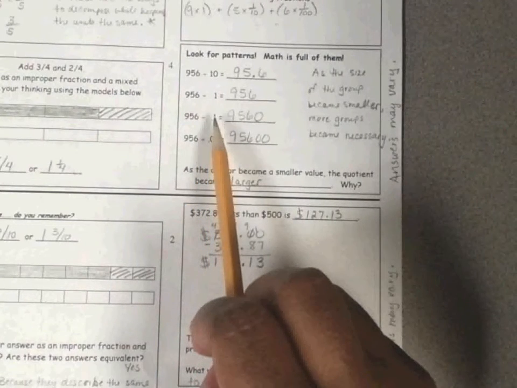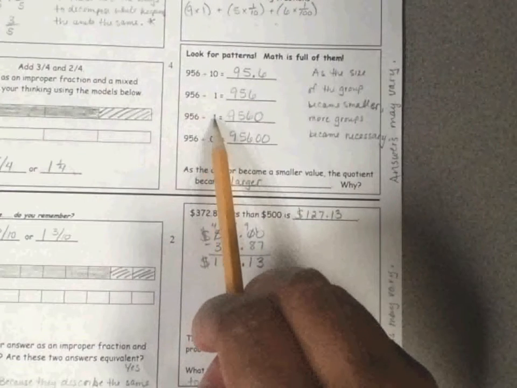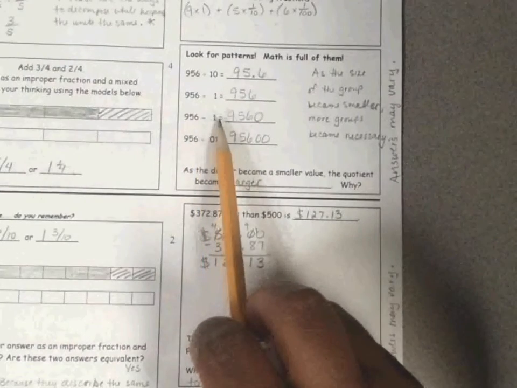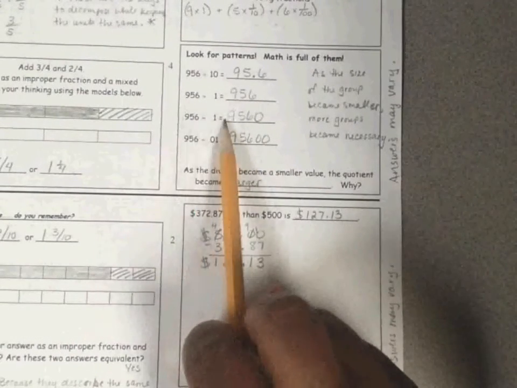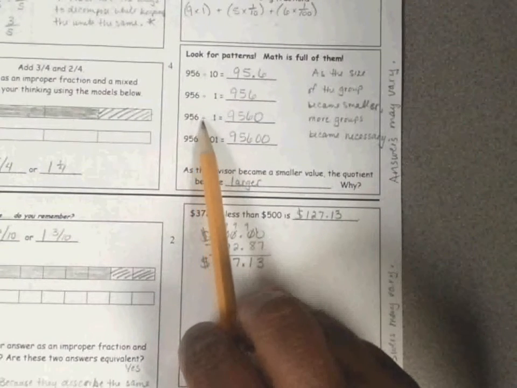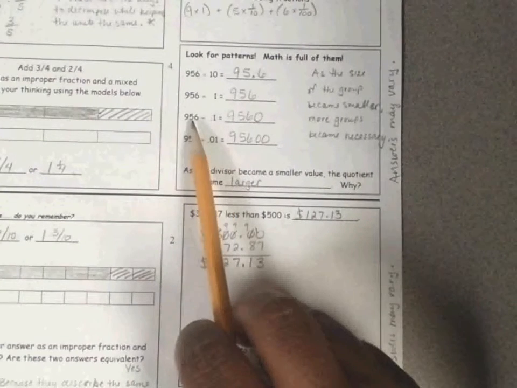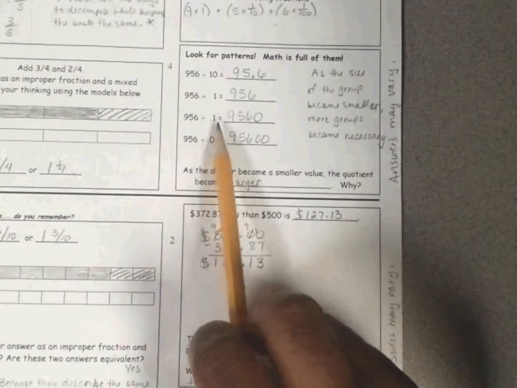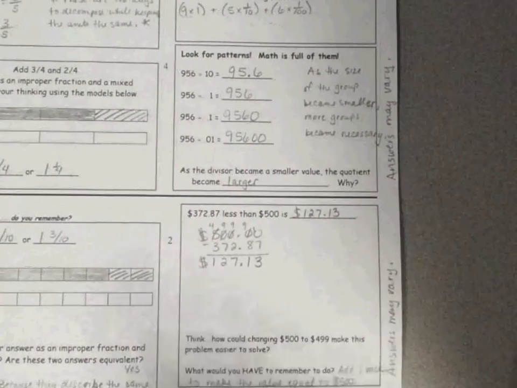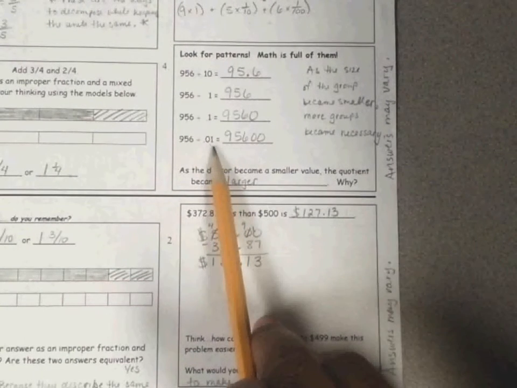Remember, if I now divide with a decimal, I need to make this decimal a whole number, so I multiply it times the power of 10. So 1/10 times 10 gives me 1 whole, and then whatever I do to this side, I do to that side. So then this becomes 9,560. So the same thing, if I divide 9,560 by 1, I get 9,560. Okay? I'd have to multiply this by 10 to the power of 2.